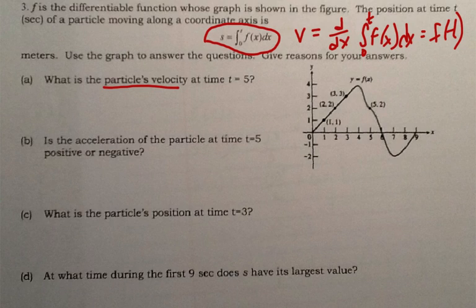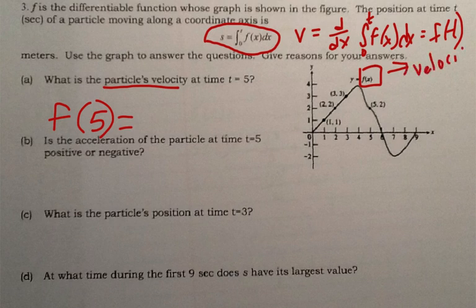So we're just going to say f of 5 equals, and I'm going to come over here to my graph. This f of x graph we know is velocity. So when I see 5 for x, the y value that corresponds to that is listed there. It's 2.